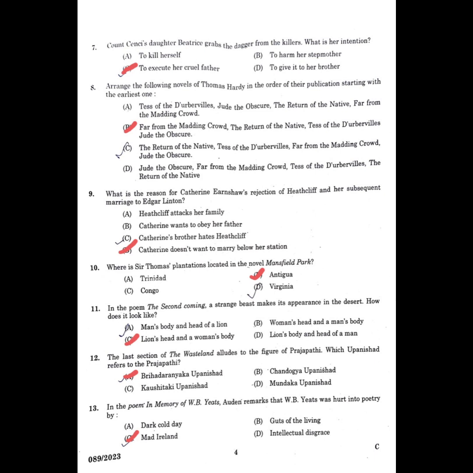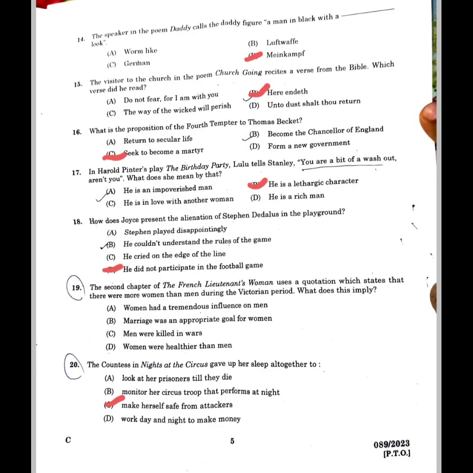13. In the poem In Memory of W.B. Yeats, Auden remarks that W.B. Yeats was hurt into poetry by mad Ireland. Option C is the answer. The speaker in the poem Daddy calls the daddy figure a man in black with a Mein Kampf look. Mein Kampf, a reference to Nazi Germany. So Mein Kampf was the autobiography of Hitler that we all know.